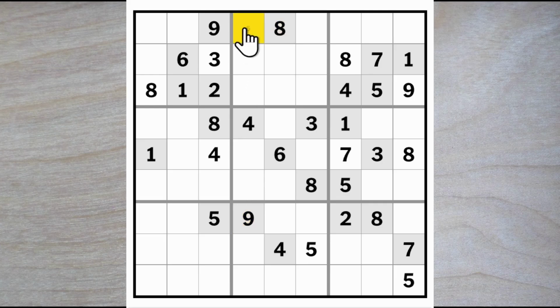Look at that. We have a wonderful looking 1 right here. Now this 1 blocks down, this 1 blocks over, this 1 blocks over. So here is a 1. We know that one of these had to be a 1. Now we know that the 1 goes here.